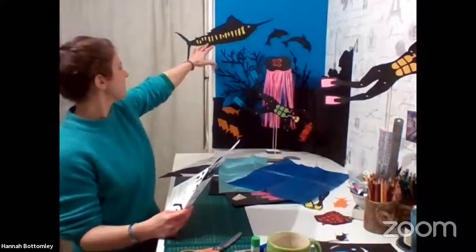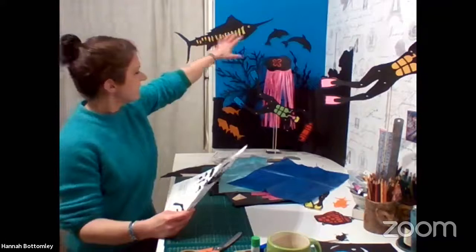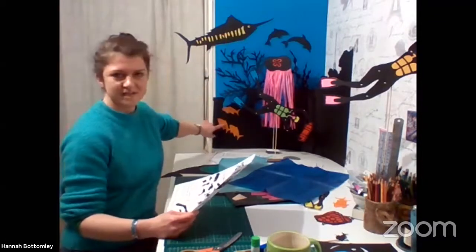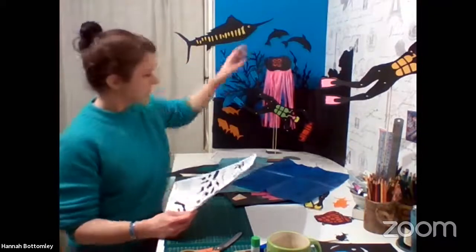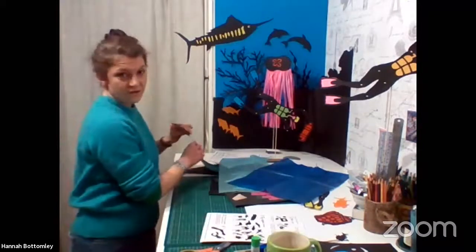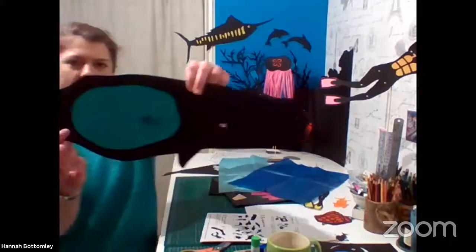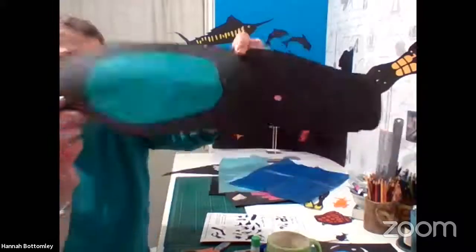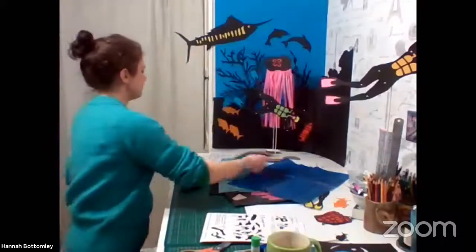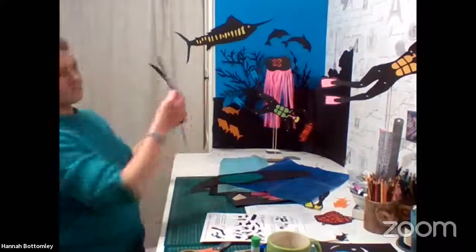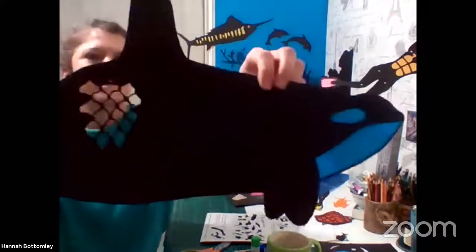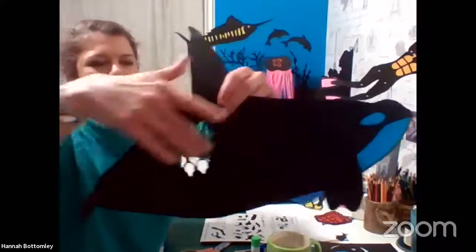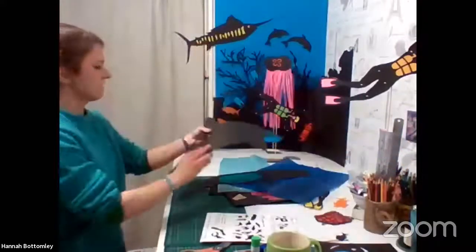You'll see up here, I've got a marlin and a jellyfish. I've got some little fish here that I've just cut straight out of the tissue paper. Dolphins, things I'm working on at the moment. I've got a whale. I'm currently making things to go inside his tummy. I'm not quite sure what to put in there yet. And I'm also making this orca. He's going to have a net pattern in his tummy.